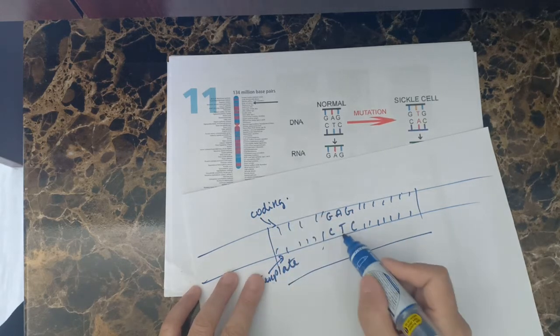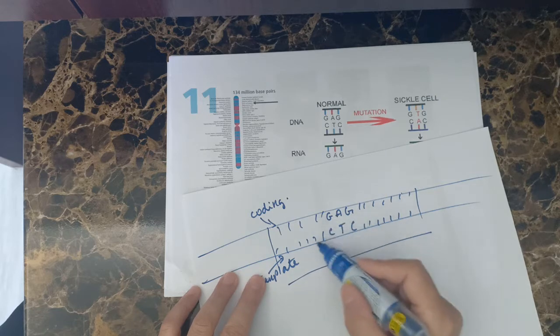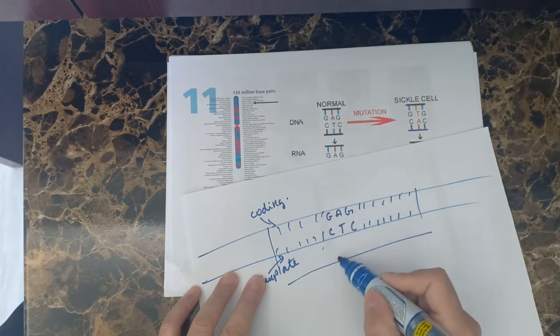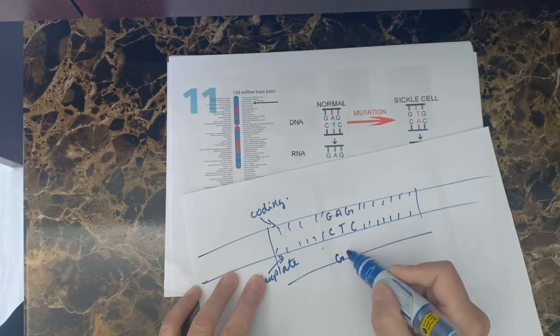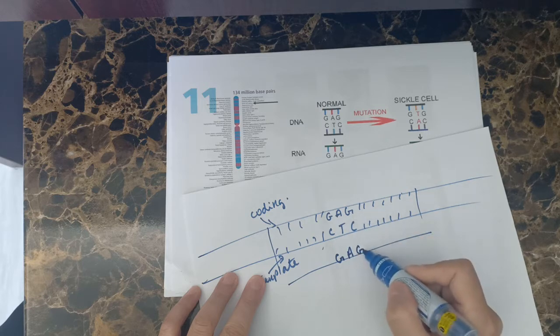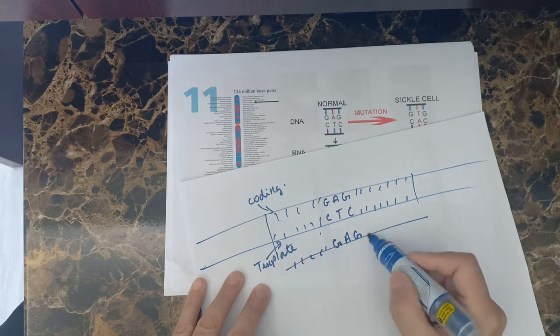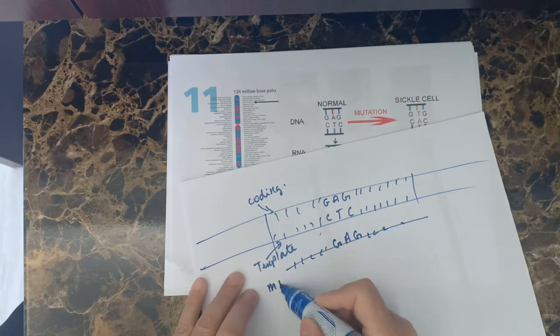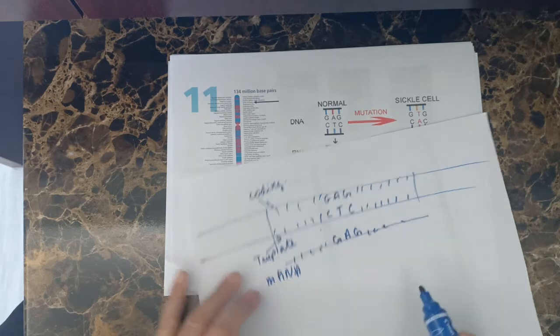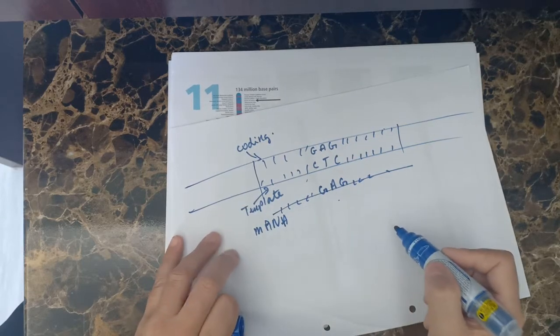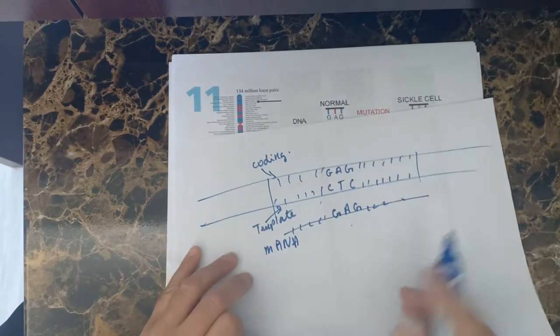So when you have your mRNA, the RNA polymerase will bind to this strand and will copy it. So we will have G, A, G. Of course here you have the other sequences. This is your mRNA. Now your mRNA will go to the cytoplasm and the ribosome will start reading, isn't it?